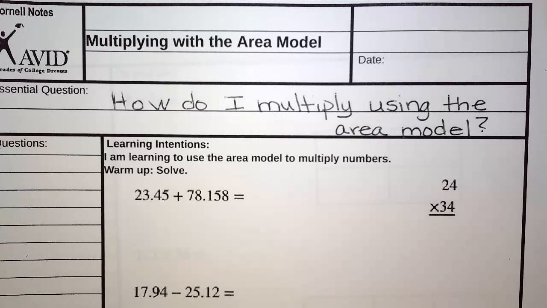So pause the video. You have 3 warm-up questions. Can you do those warm-up questions on your own? Please pause the video and work them out. So if you're looking at the first one, hopefully you're just checking your answers, that you've already completed this. We want to put it in columns and keep those columns straight.